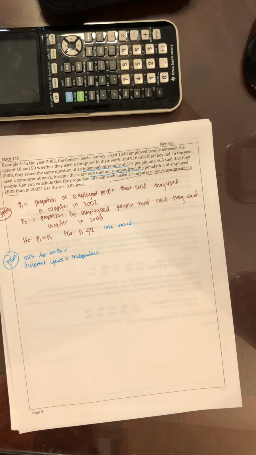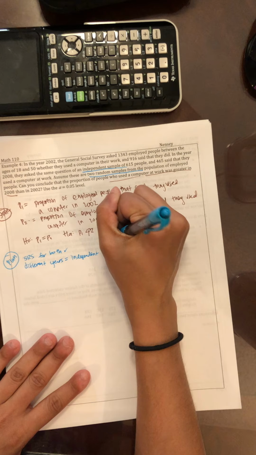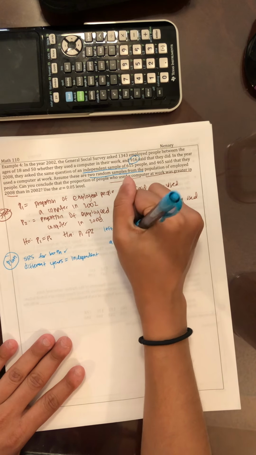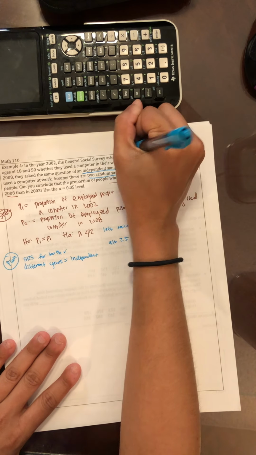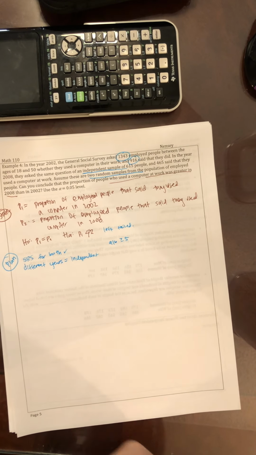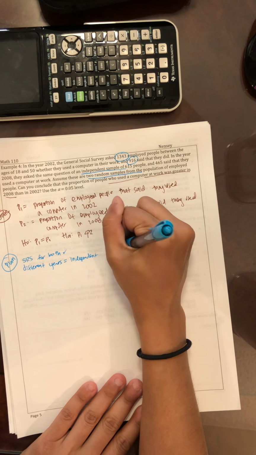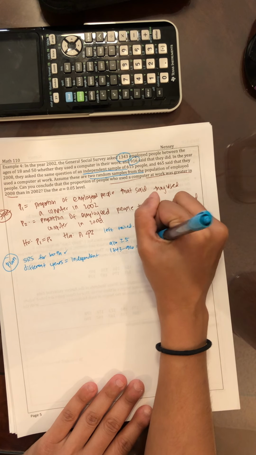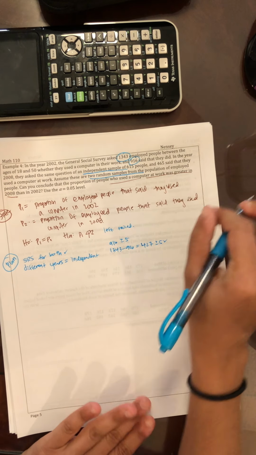Okay, and then last one, we're going to go ahead and check if everything is greater or equal to 5. So again, you can use the trick that I kind of talked about. You can say 916, because that's how many people said yes, is greater or equal to 5. And there's a total of 1,343 employees, so you can figure out from there what's the difference. If I do 1,343 minus 916, I get 427, which is greater or equal to 5.